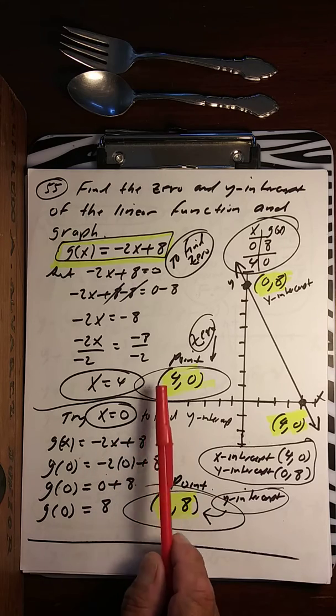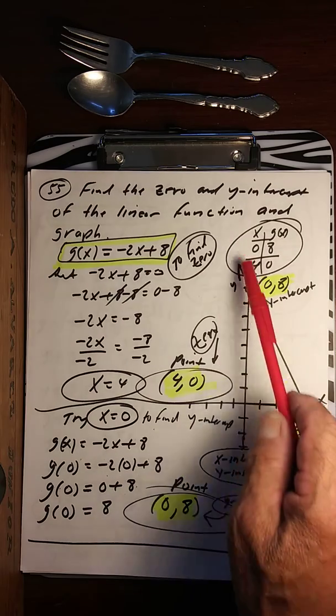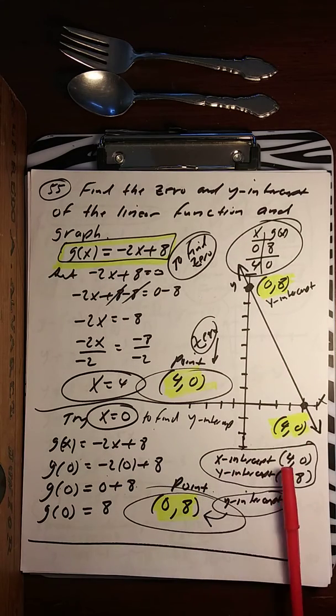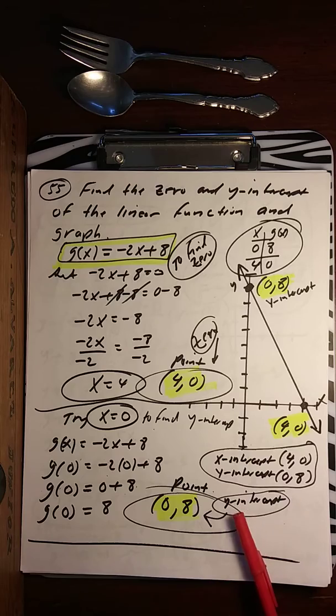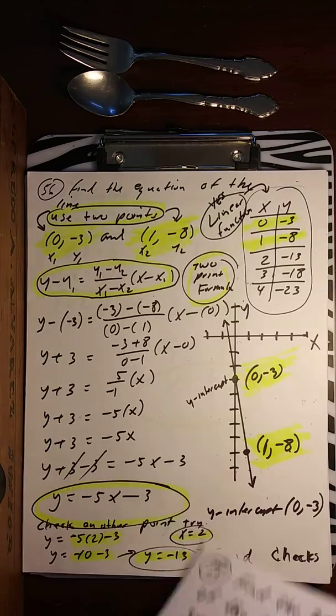So we have 0, 8 and 4, 0. Put those points up there. There's a graph. X-intercept 4, 0. Y-intercept 0, 8. The y-intercept, there it is right there.